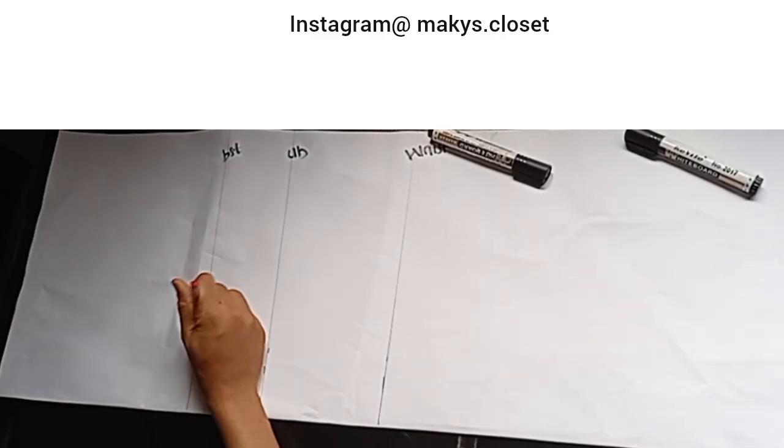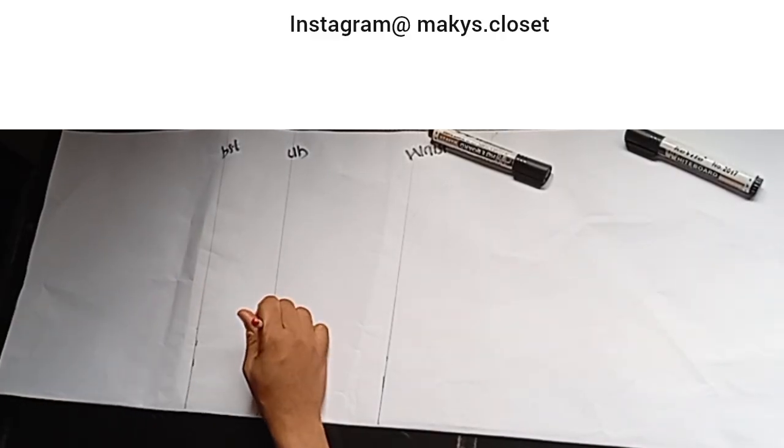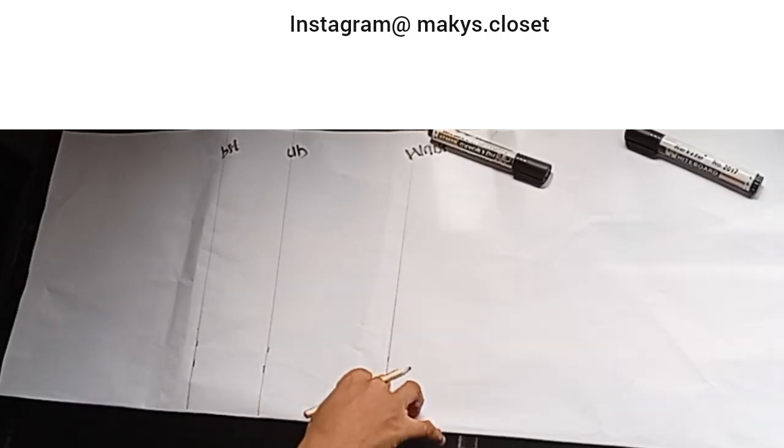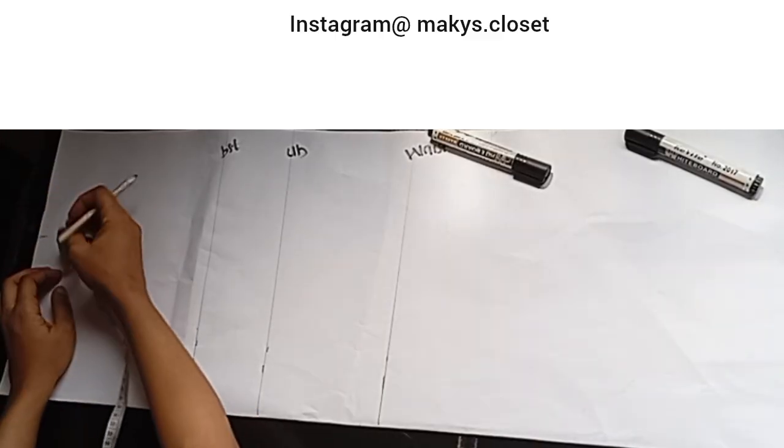So here is my shoulder to bust, which is 9 inches, shoulder to under bust, which is 12 inches, shoulder to waistline, which is also 17 inches. So after marking that, I'm going to start by taking my measurement. I'll mark my shoulder divided by 2. Now I'll come down by 1 inch here. And from that point, I'm going to connect my shoulder line.